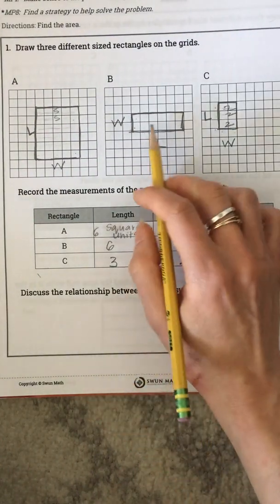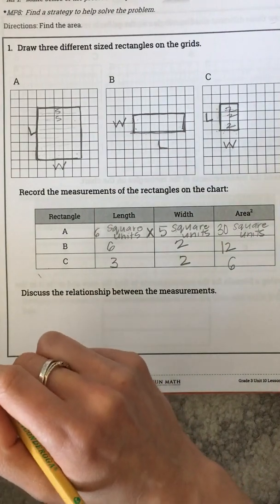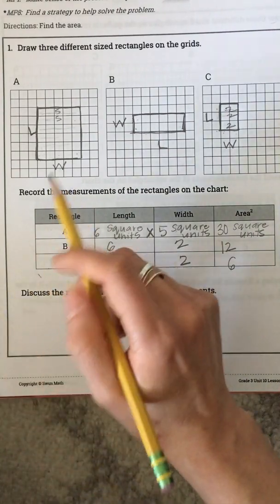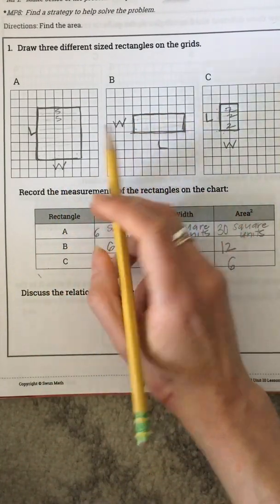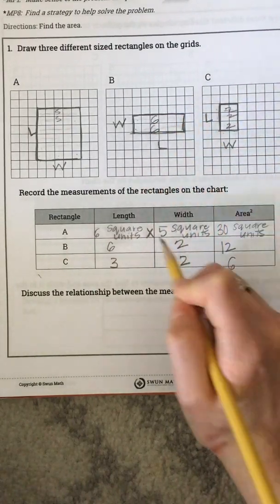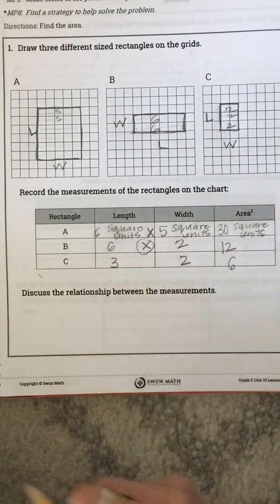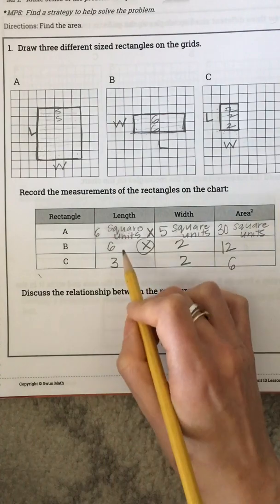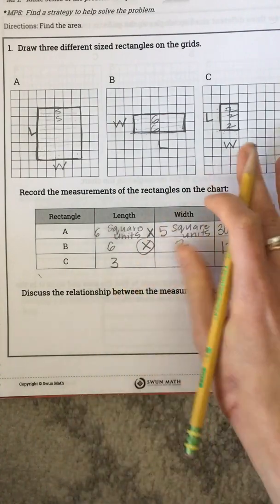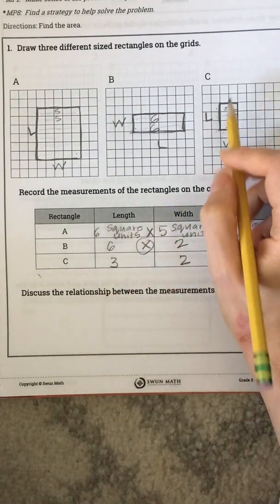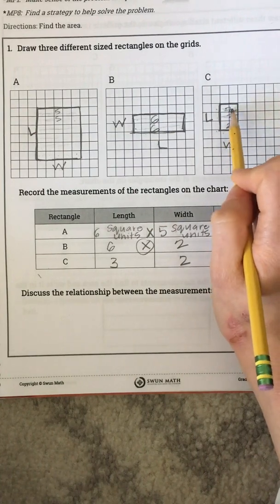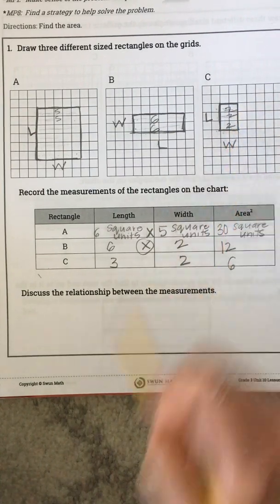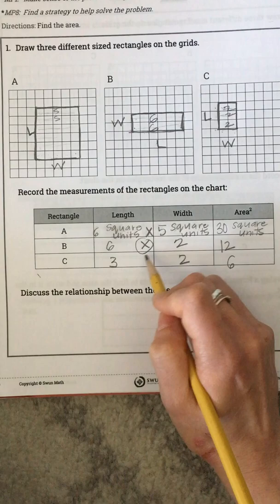In the second one, I counted all of these this time because I wanted to show you something different, but here I have 2 rows of 6, which is 6 plus 6. 2 rows of 6, I know, is 12 because I'm doubling 6 plus 6. And we did the same thing for C. I had 3 rows of 2. My array shows 2 plus 2 plus 2, which is the same as 3 times 2.